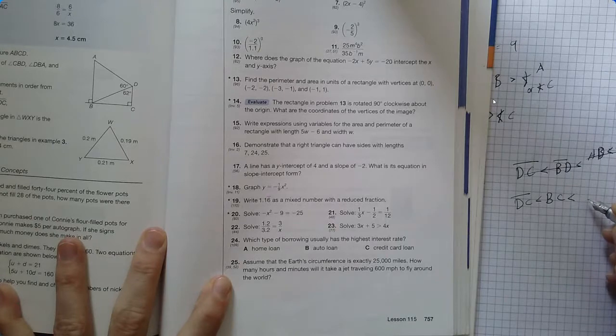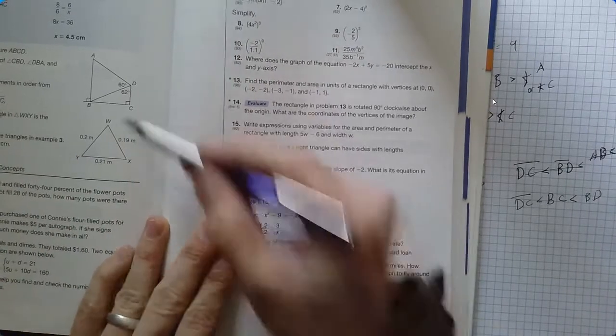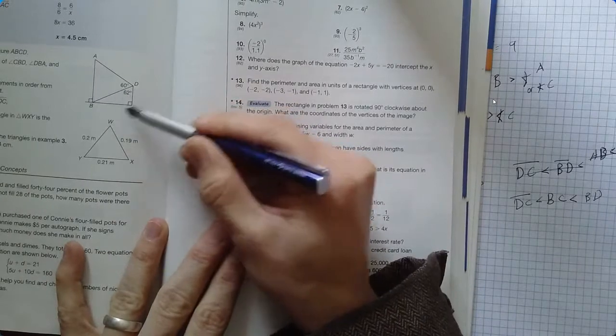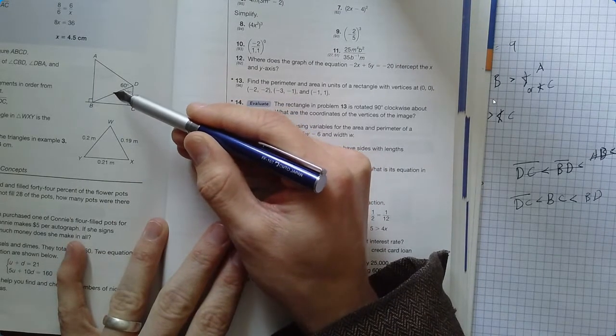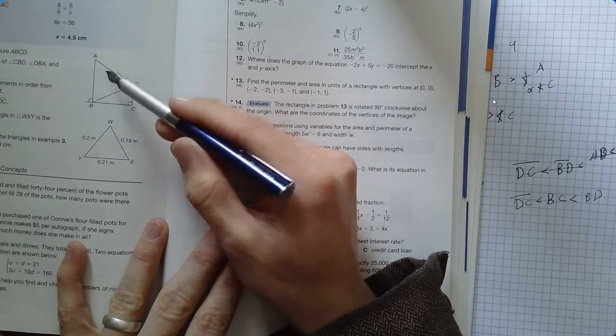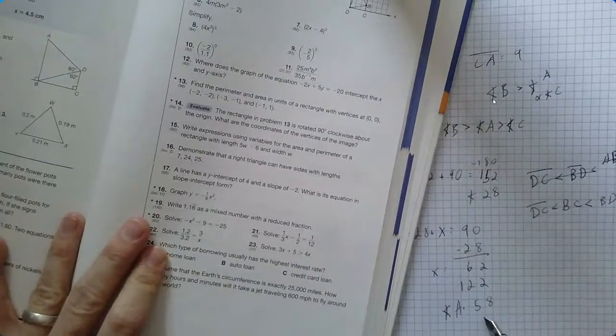BC and then BD. The reason why I did all three of these sides of the triangle first: my largest side here is angle A equals 58.